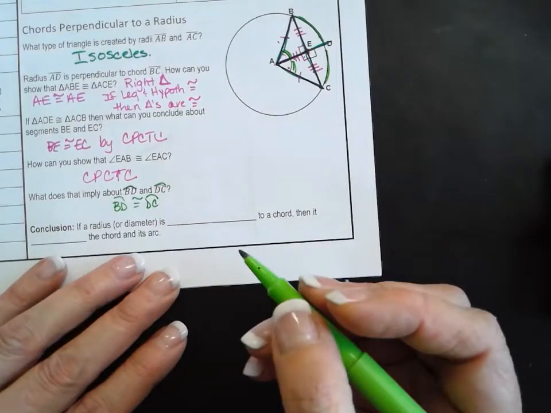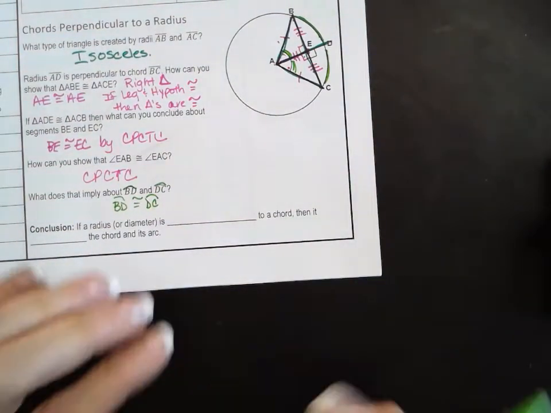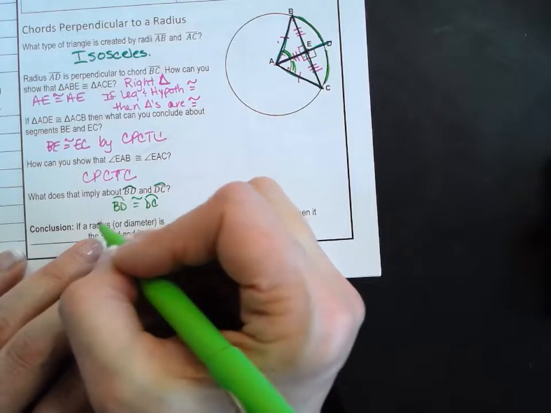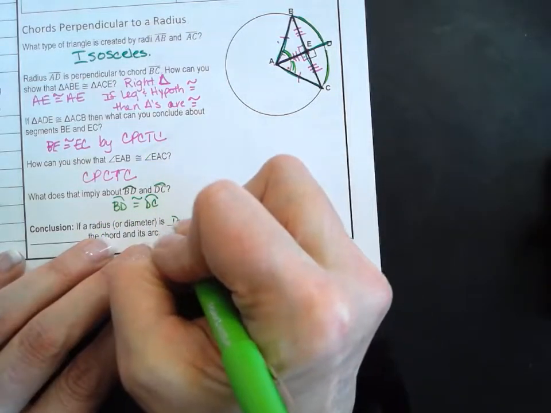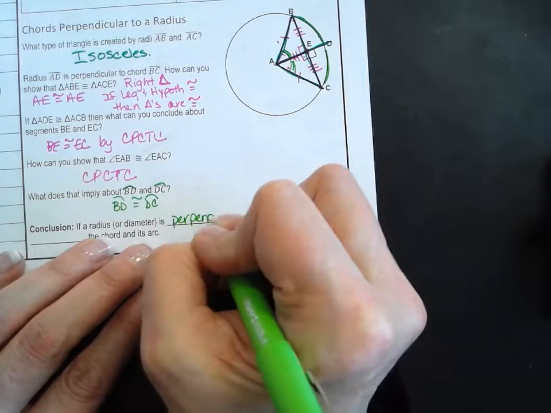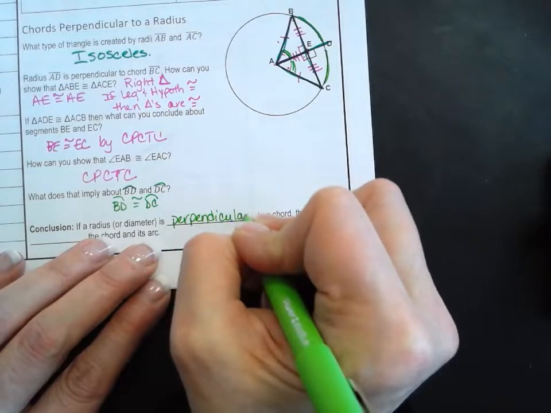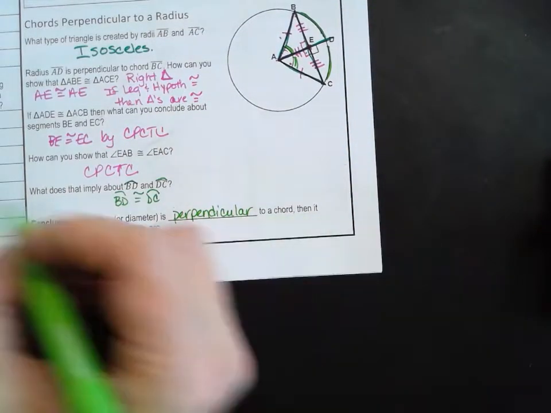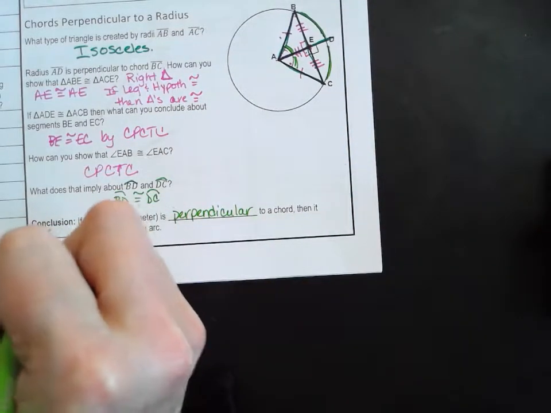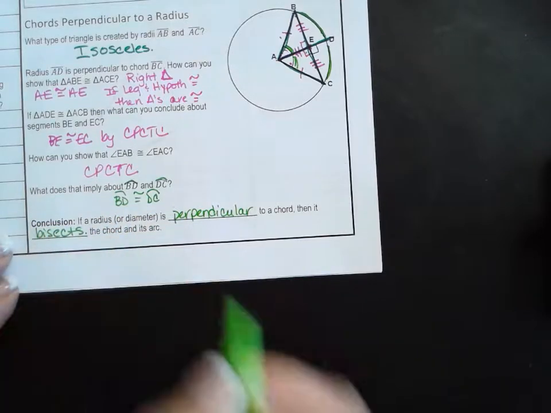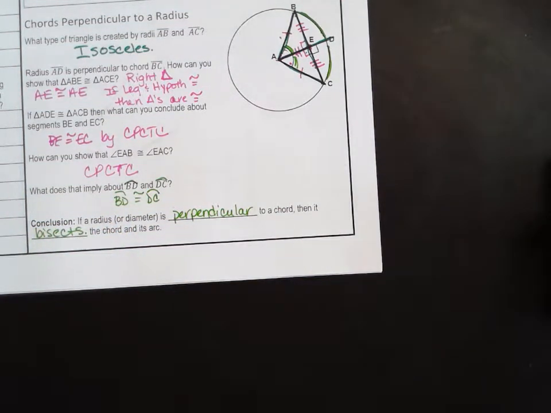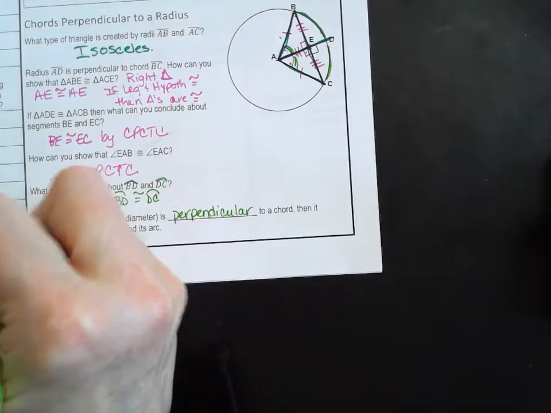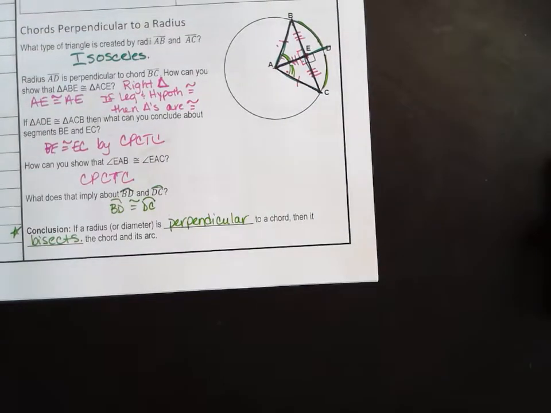And so my conclusion is, if I have a radius and it's perpendicular to my chord, then it bisects the chord and the arc. All right? That's a big theorem.